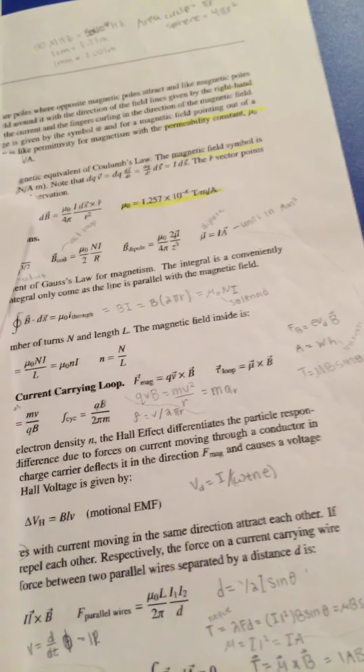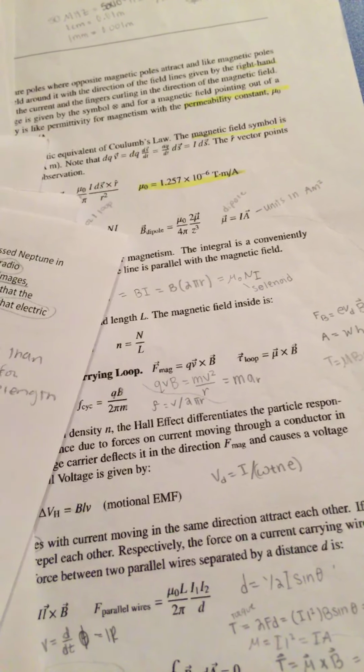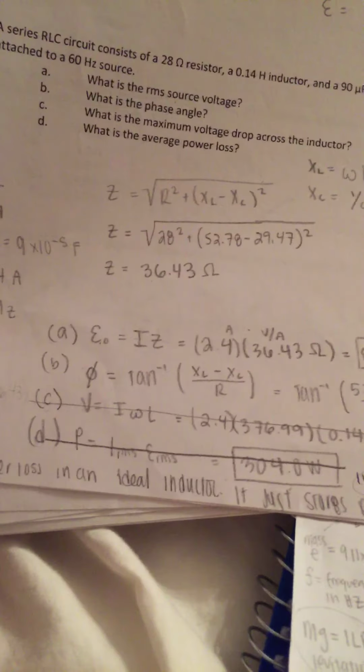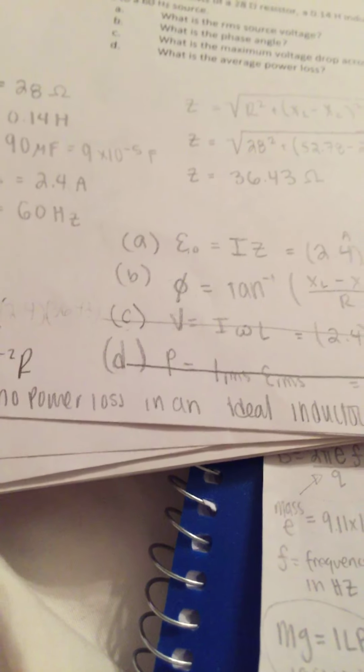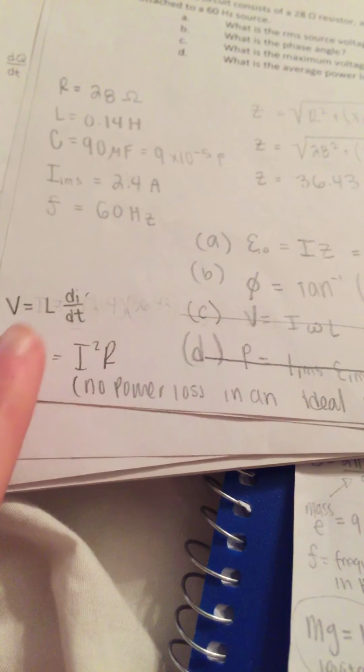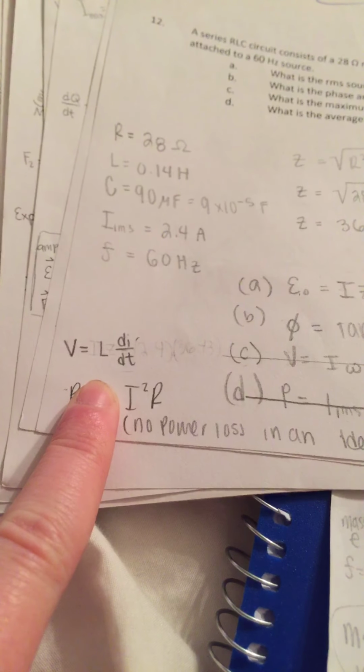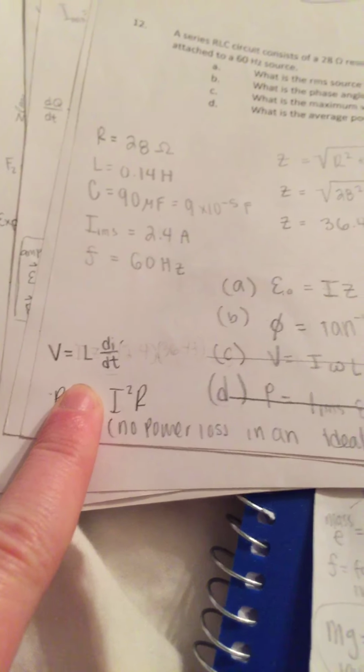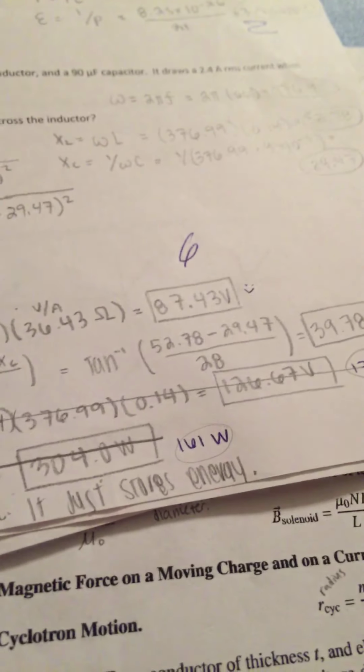The next problem that I wanted to go over was problem number 12. This one, I was actually really proud of myself because I did a lot of it. I got part A right and part B right. Part C, I just switched and used the wrong equation. I'm not sure where I got the I frequency L, but the correct equation is V is equal to L di/dt. And when you plug the values into there, you do get the 179 volts.